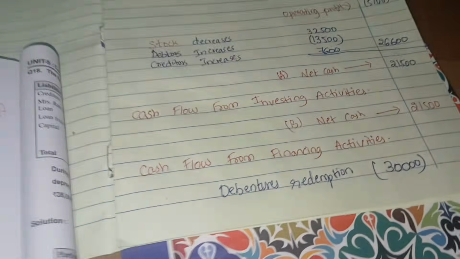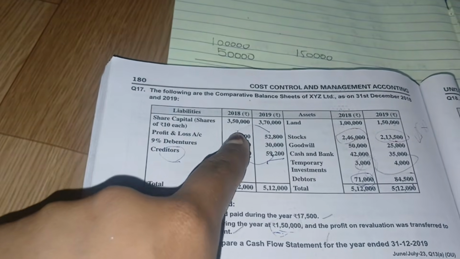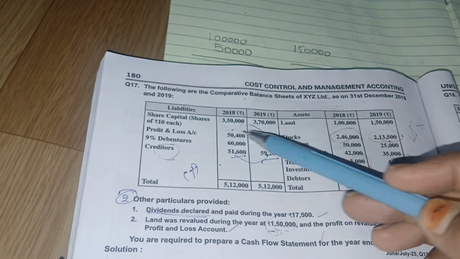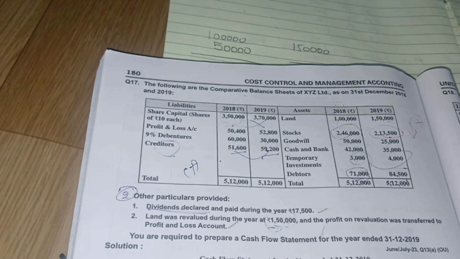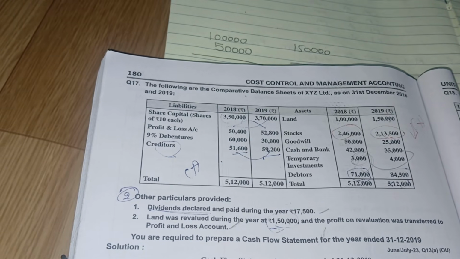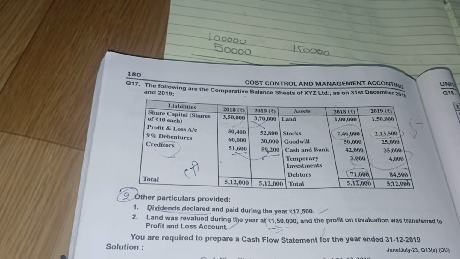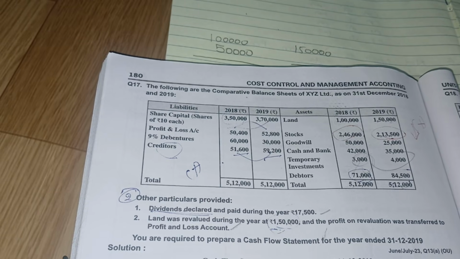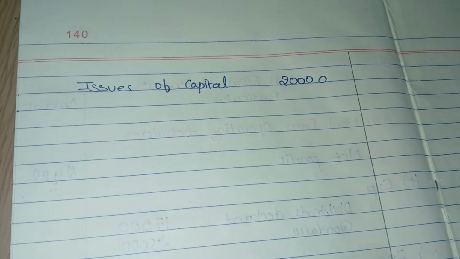Next, what are you having? Profit and loss account is also over. Now come back to the issue of share capital. The previous year it is 3,50,000, now it is 3,70,000. Is it increasing or decreasing? Increasing. Increasing means it is an issue. For an issue we need to add it. How much is it increasing? 20,000. So the 20,000 we need to add. So here I am writing issue of capital. What is the difference? 20,000. We need to add it, so I'm not making any bracket over here.